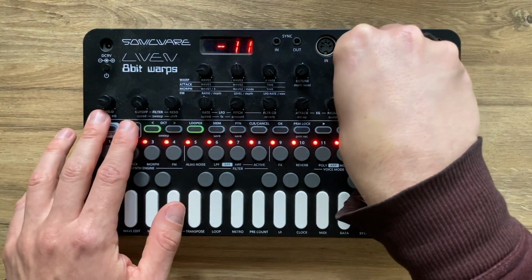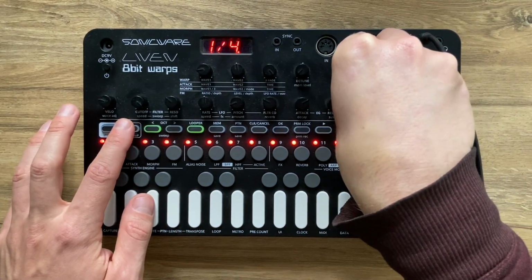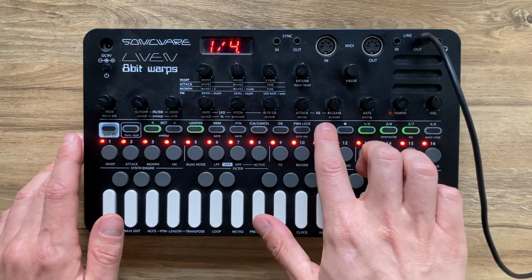And finally, let's go down a whole octave, slow this down to, I don't know, quarter notes, and play all of that simultaneously.